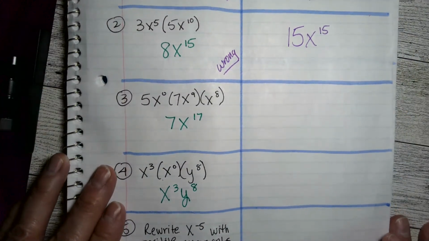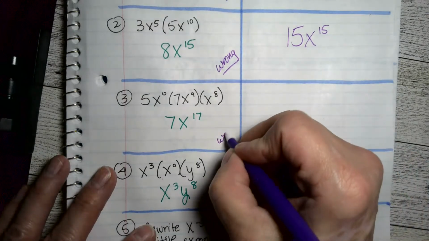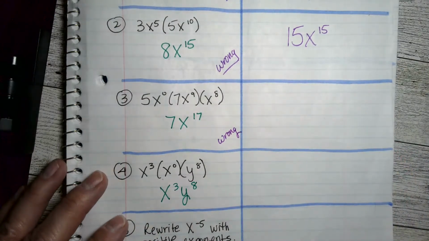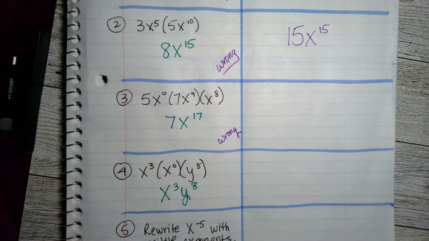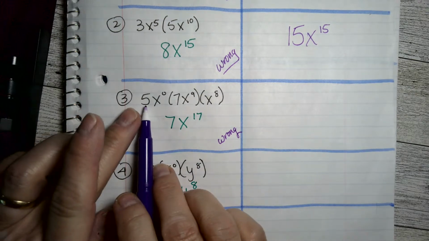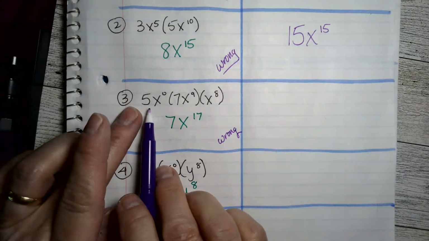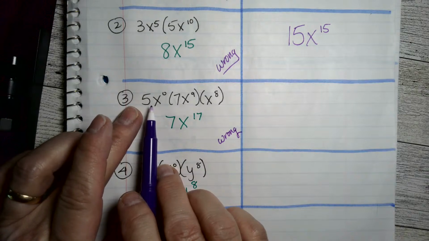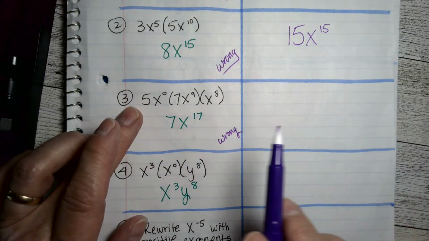All right, this guy, this is also wrong. And what she did was kind of confusing a little bit, but she didn't ignore the 5. Here's what I think she did. And I've seen this on people's papers.